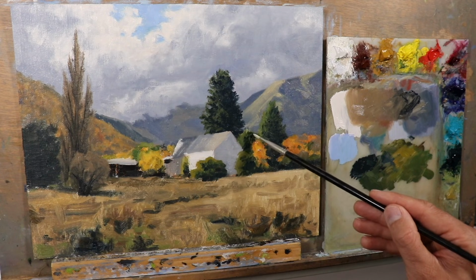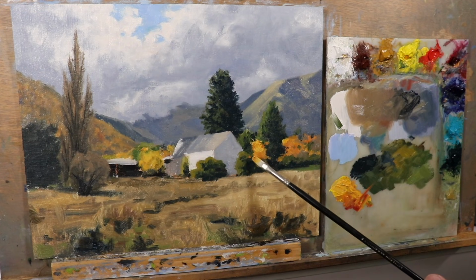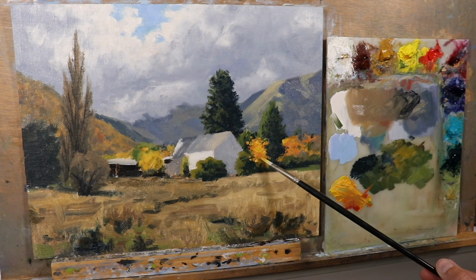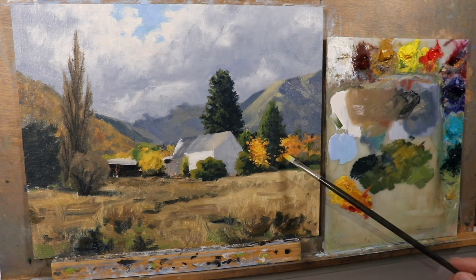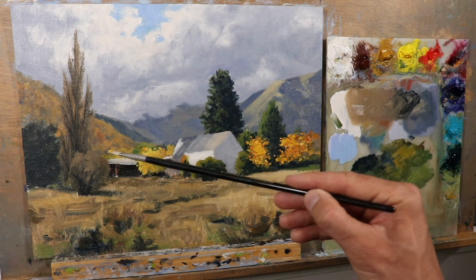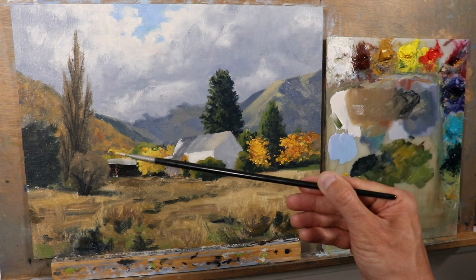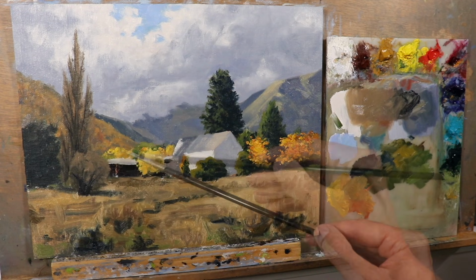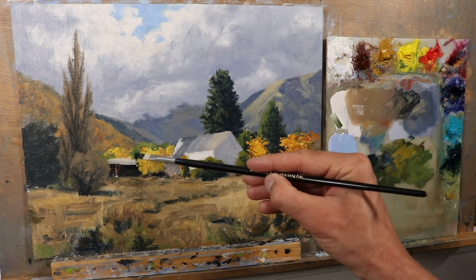Now with trees, you don't want to try and paint every single leaf. It's better to treat them as masses, and then perhaps at the end or later on as you work on them, start painting the suggestion of a few leaves, but you don't want to be painting every single individual leaf. That would be a nightmare. But actually doing it this way is going to make your trees look a lot more realistic.